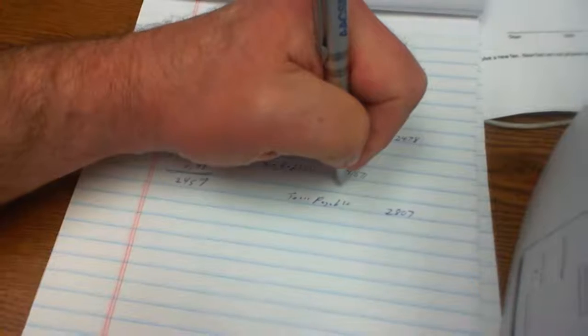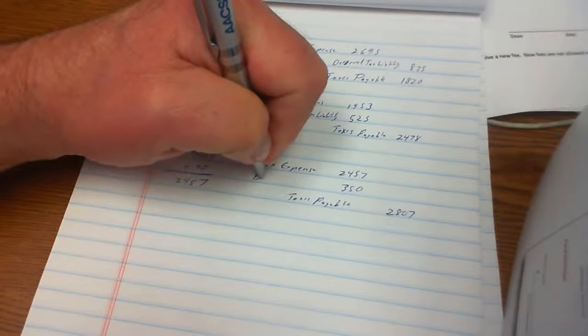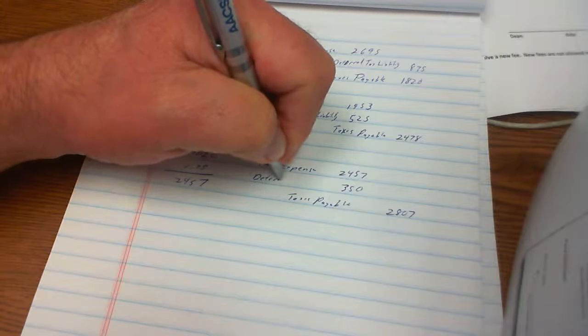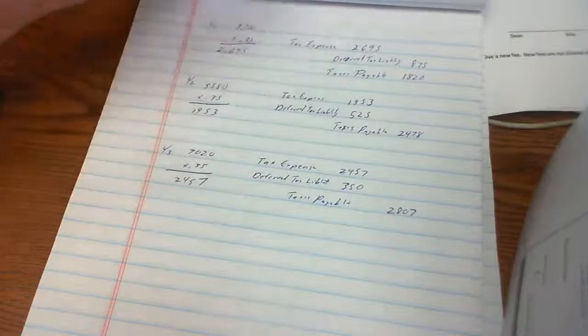And so the difference there is 350. And that will also be the reversal of the deferred tax liability.